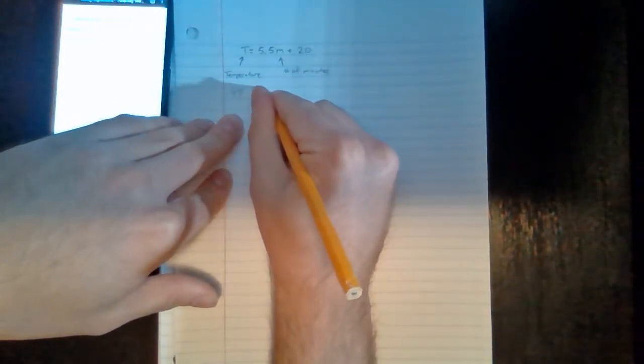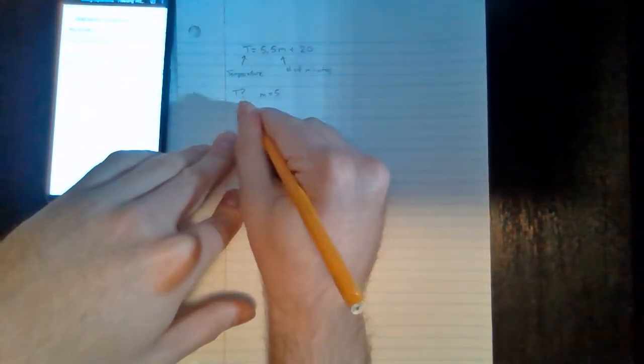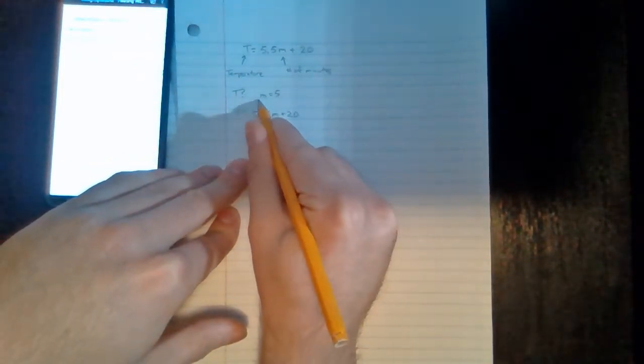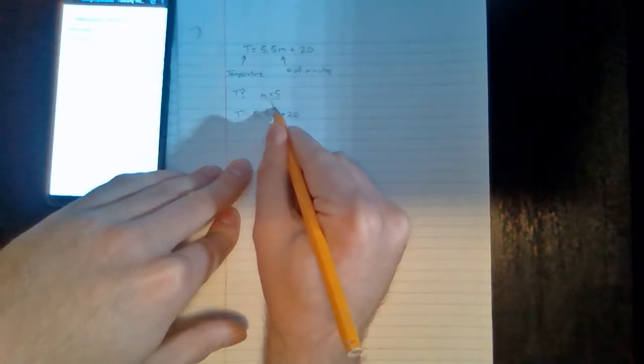So we know that M has to be equal to 5. We're looking at the temperature after 5 minutes. If M is 5, and we have this equation T equals 5.5 M plus 20, we can put M equals 5 into that M there. So we're going to rewrite this.